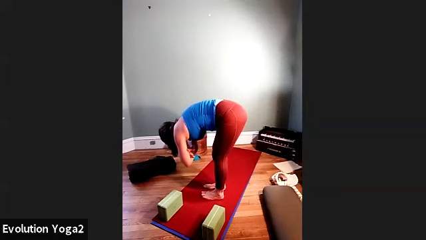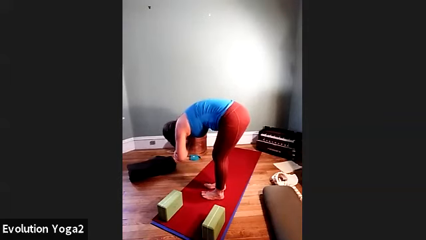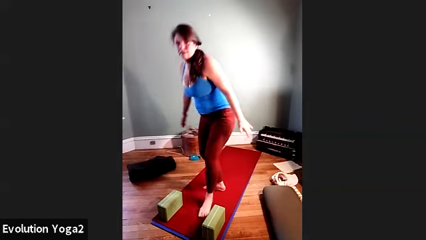And see if you can move the breath into the back of the body. So if you draw your belly in, that restricts that area. And see if you can feel this side of the body starting to expand. Push down through the feet and come all the way back up to stand.